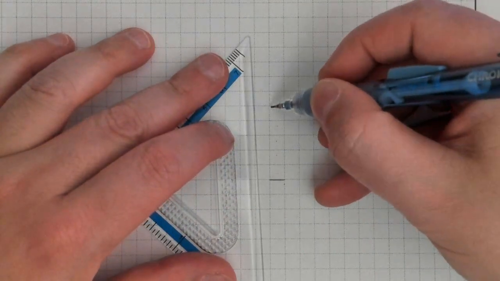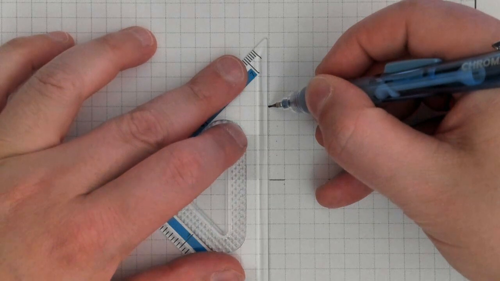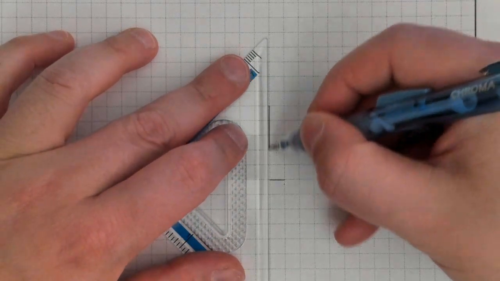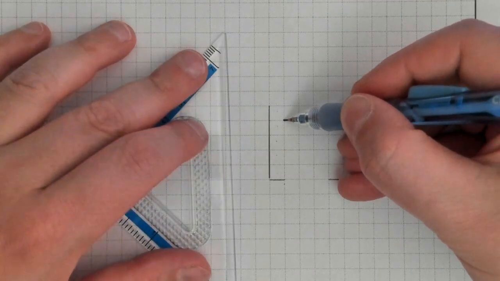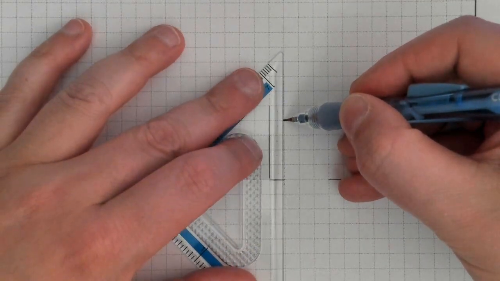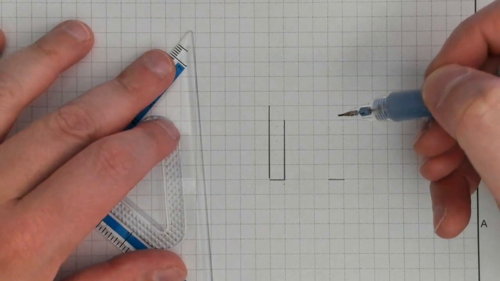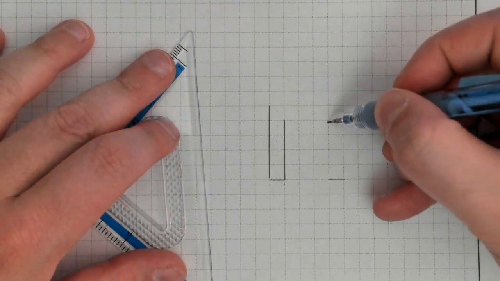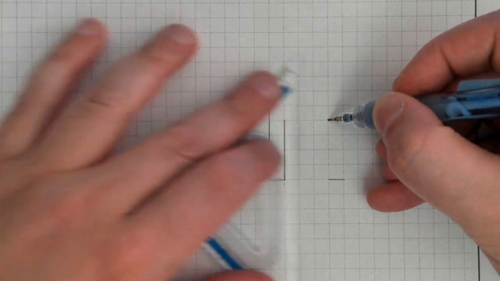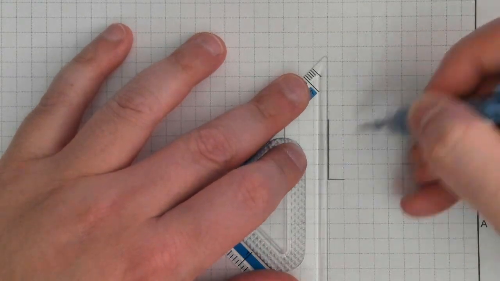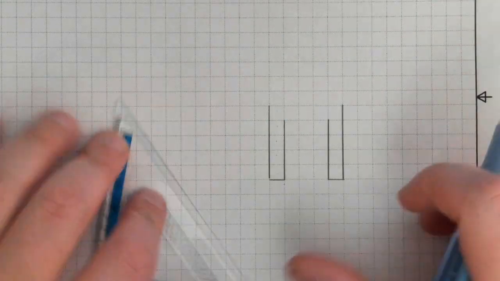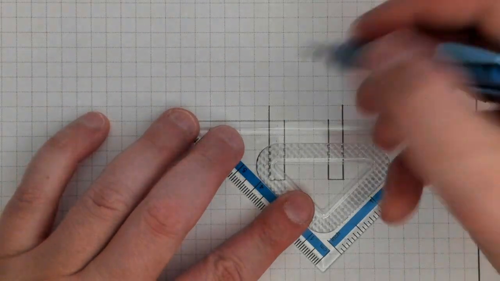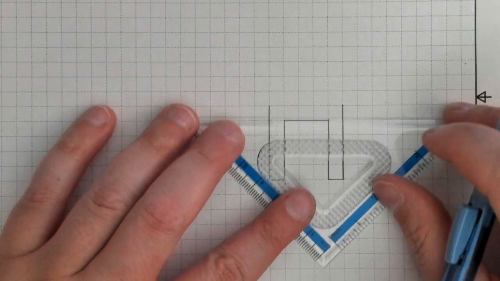1, 2, 3, 4, 5. Line this up. Go straight down. Gonna go over 1, but down 1 right here. Line this up. Draw down. Go over 3. Line this up. Draw down. Up and over 1. Just like that. So this is the front part of the chair.